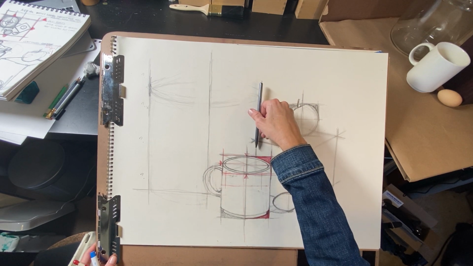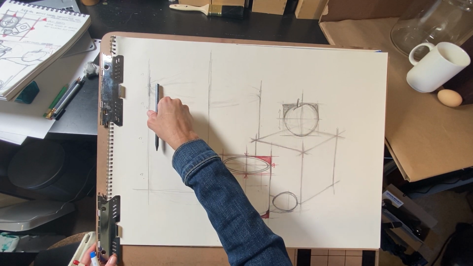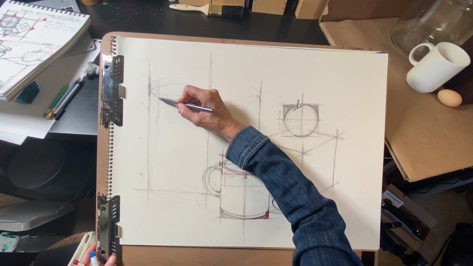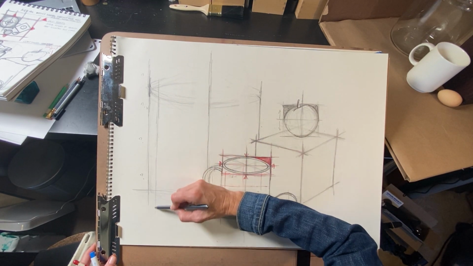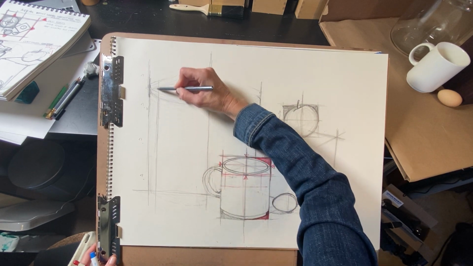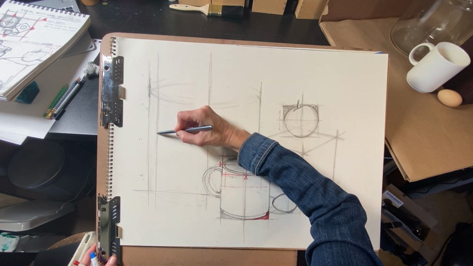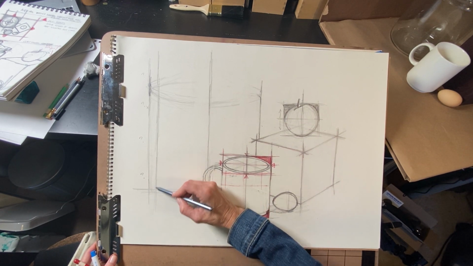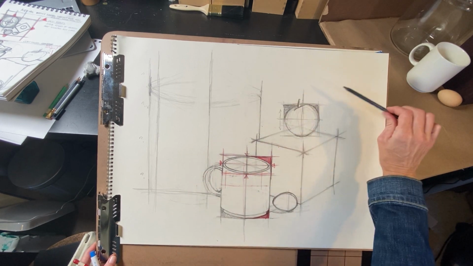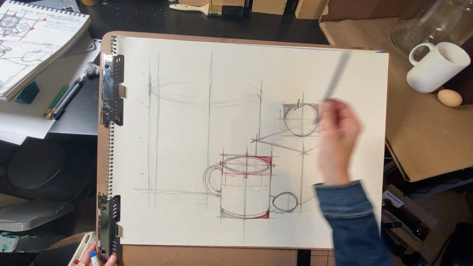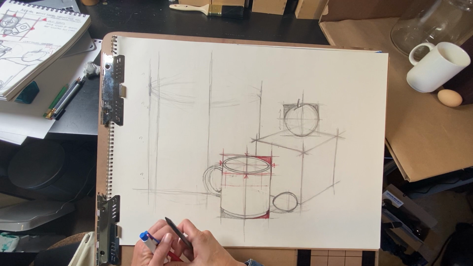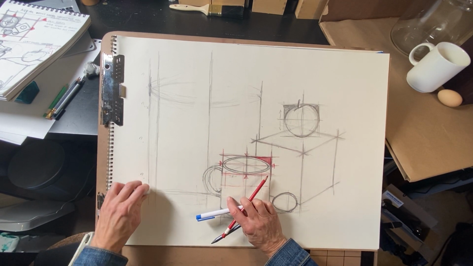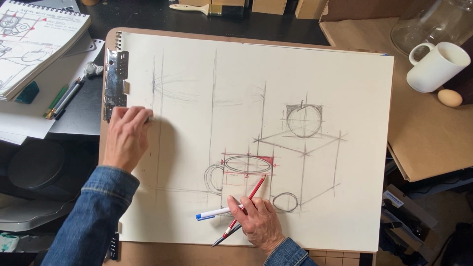So if this is center, I was off. This needs to come in about this much. Great. So this is now my lower bounding box on my object, and I believe I've established my sides. Yeah. So I'm going to come in and let this line go, so it no longer is a distraction.